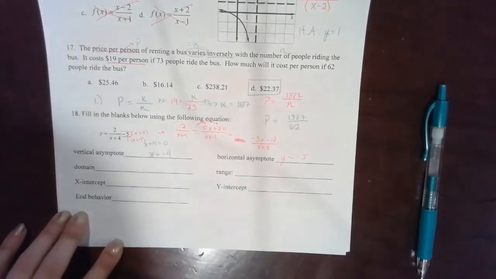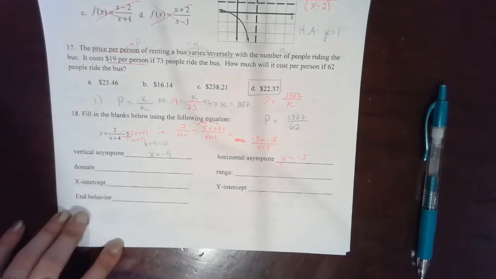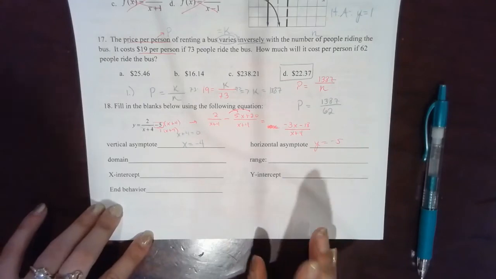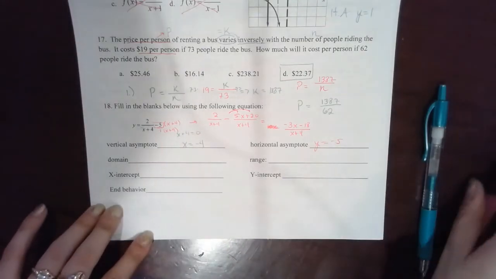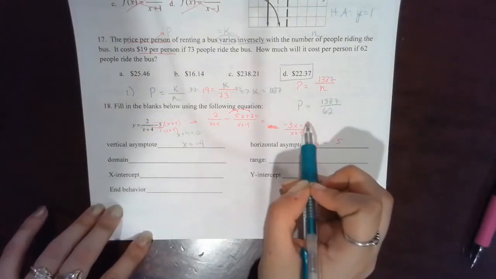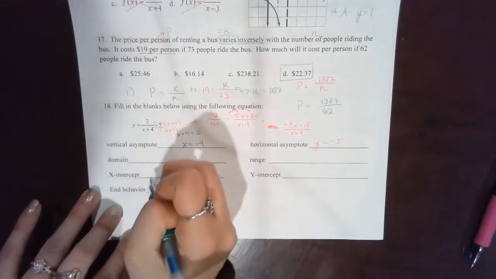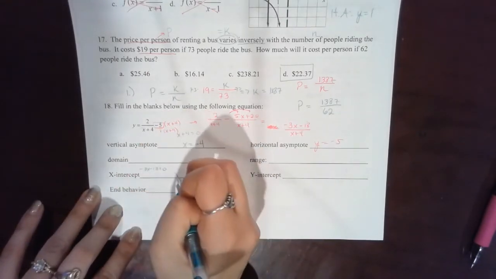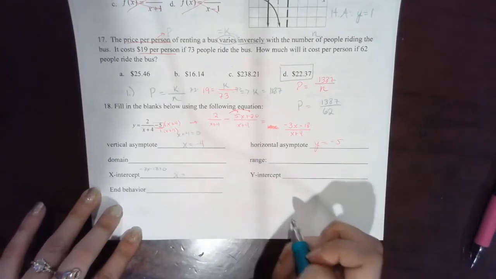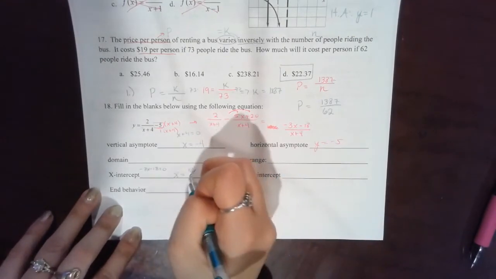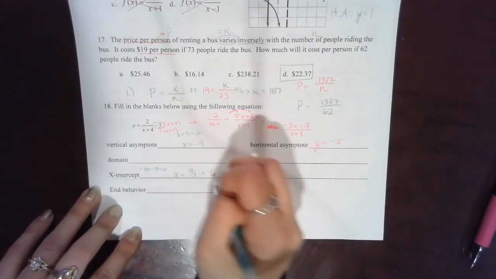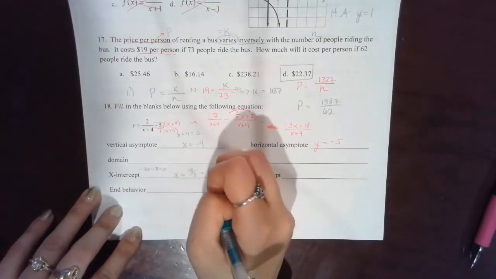Okay. That actually is going to be beneficial when we find the x-intercept, because the x-intercept, you can either plug it into Desmos, or we can go ahead and take the numerator. So negative 3x minus 18, set it equal to 0, and solve. We end up with x being 18 over 3, which simplifies to 6. So our x-intercept is at 6, 0.